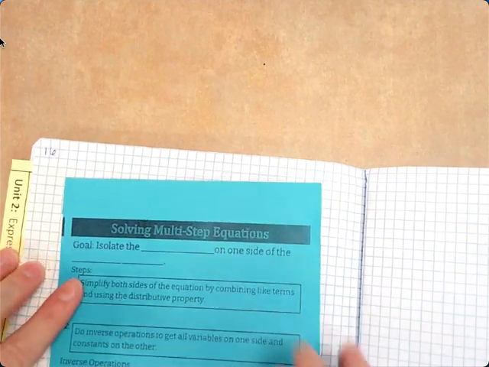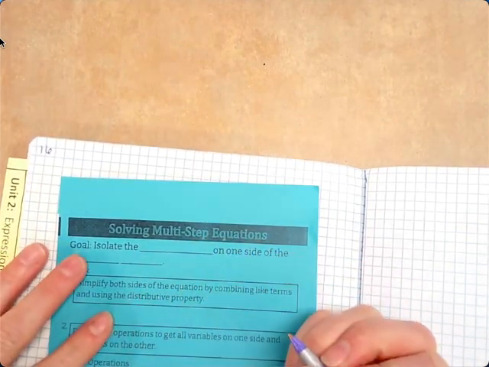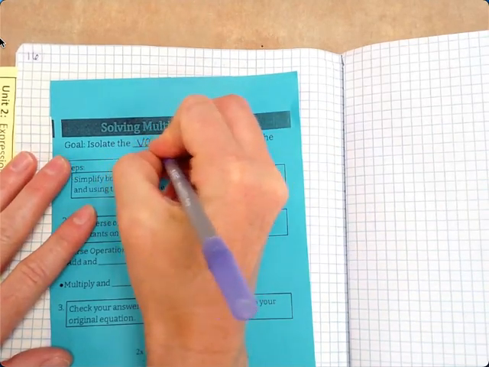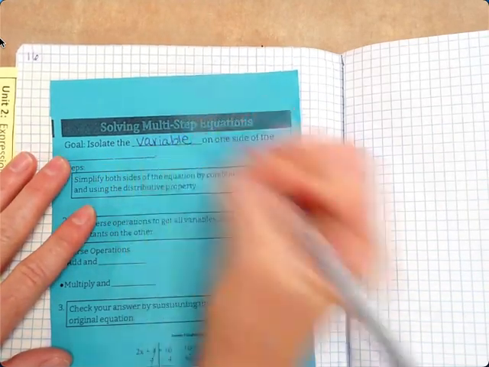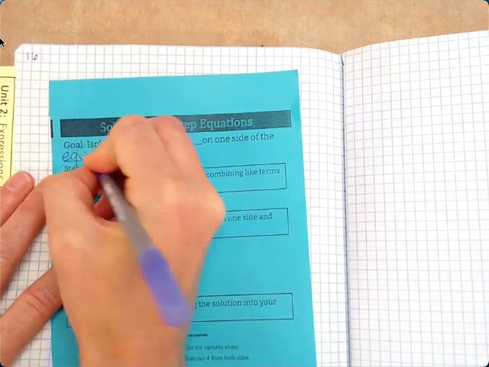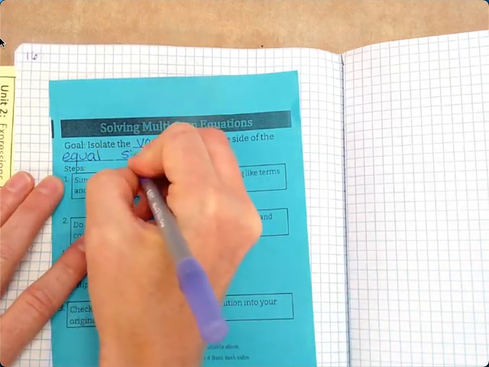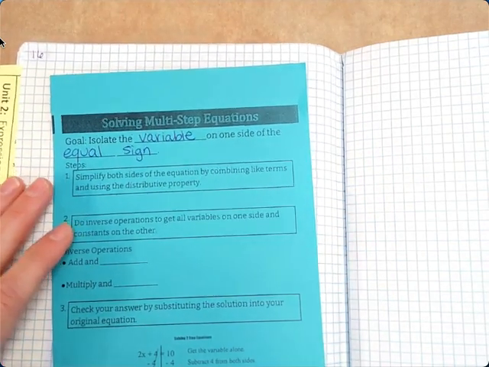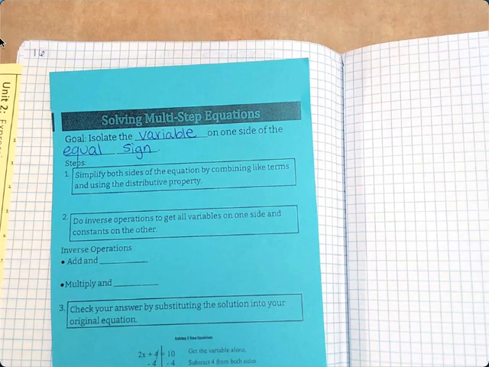Okay, so goal for solving multi-step equations is to isolate the variable on one side of the equal sign. Isolate the variable on one side of the equal sign. That is our whole goal.